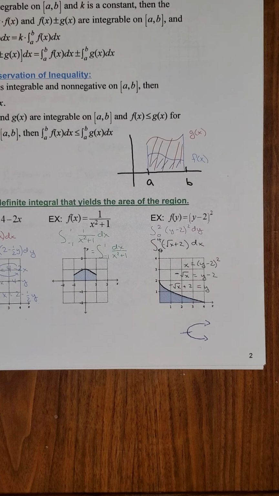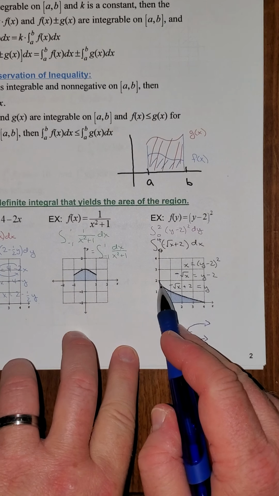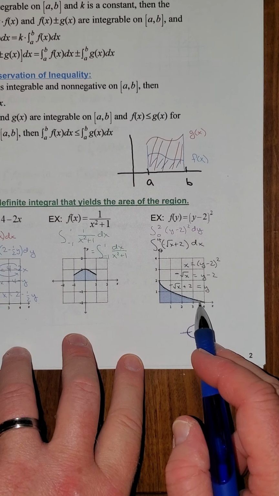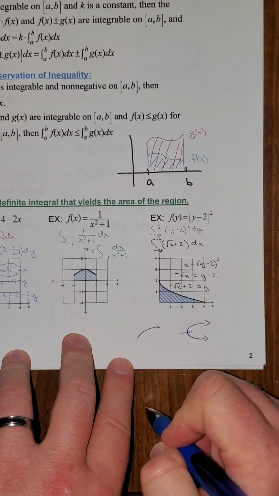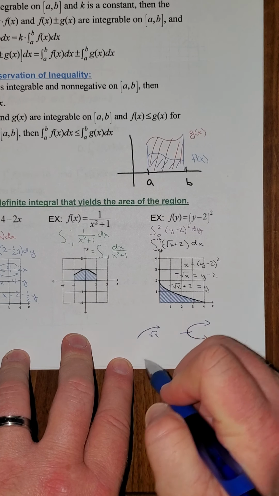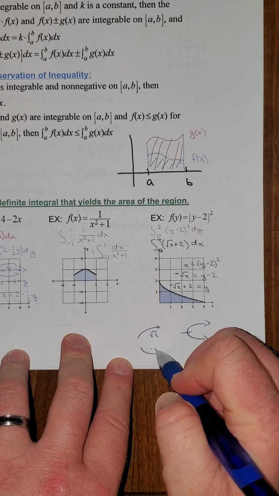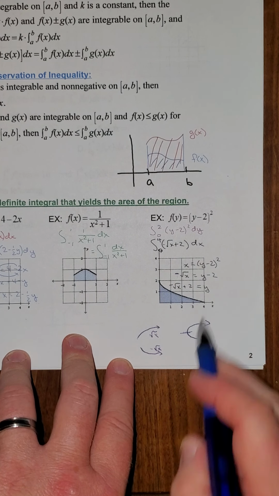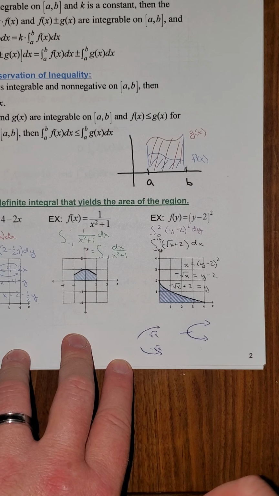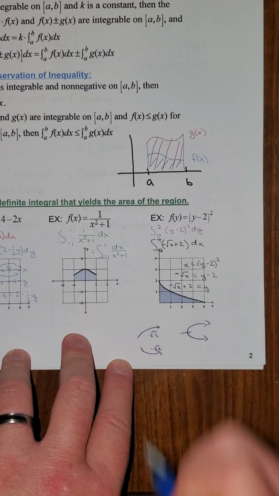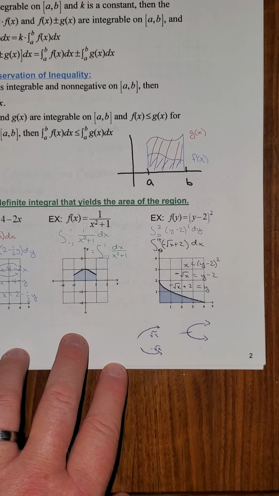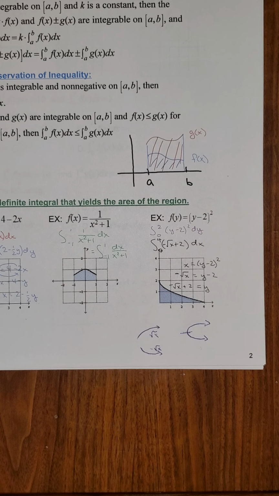It's negative radical x plus 2. This function right here is y equals negative radical x plus 2. Guys, remember, radical x goes like this. That's radical x. Negative radical x is flipped over like this function. So I could integrate from 0 to 4 of negative radical x plus 2 dx. So we can find areas under curves by using integration.